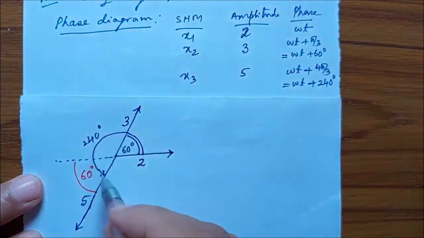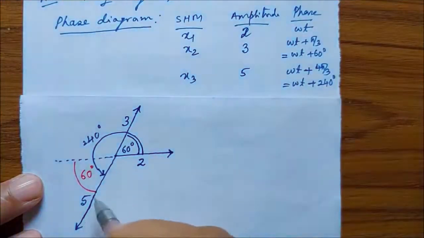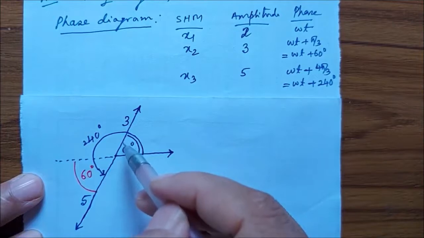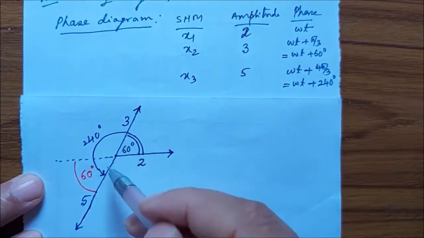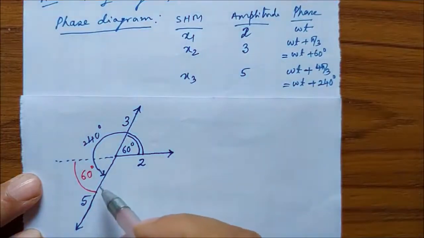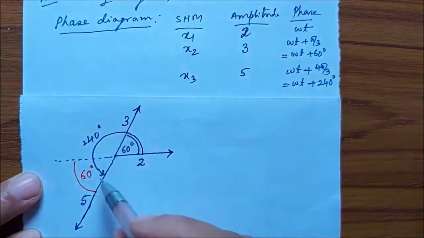So we have correctly placed the third SHM, and these two SHMs being in the opposite direction will try to cancel each other out, but this one has larger amplitude, so the net contribution will be along this direction. It is 5 minus 3, that is 2.